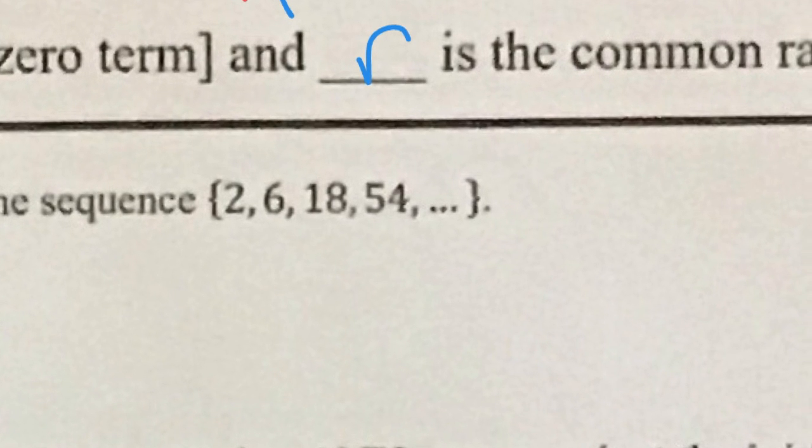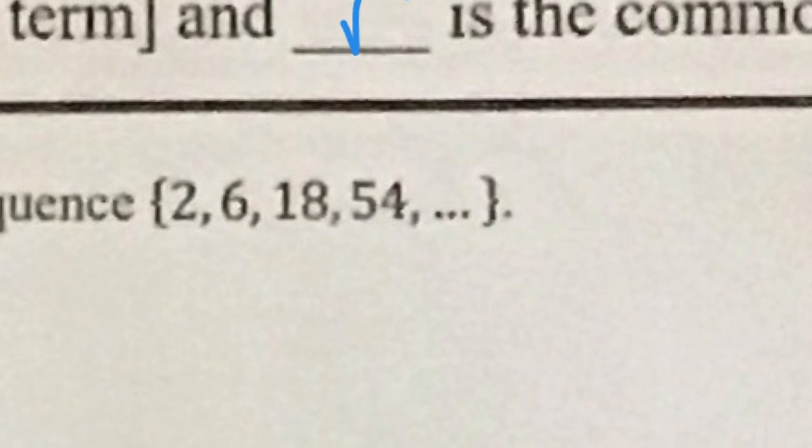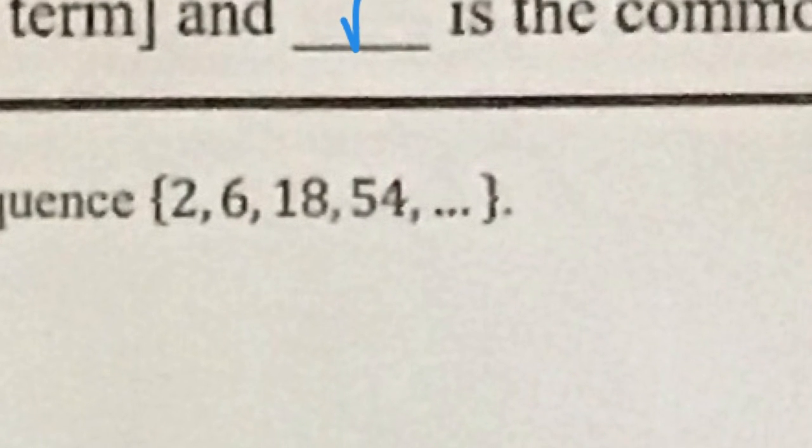So here we have a sequence, 2, 6, 18, 54. So hopefully you notice that this is not a common adder, right? So 2 to 6 is plus 4, and then plus 12, and then plus, I don't know, is that 26 or 36 or something, right? So clearly this is not an arithmetic sequence because we are not adding together to get our terms.